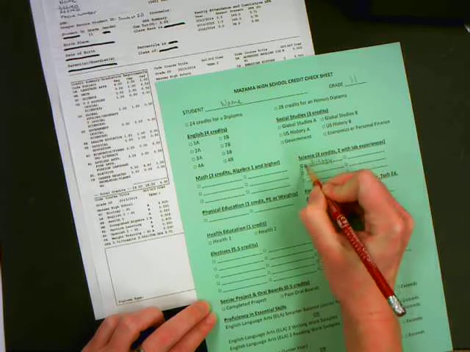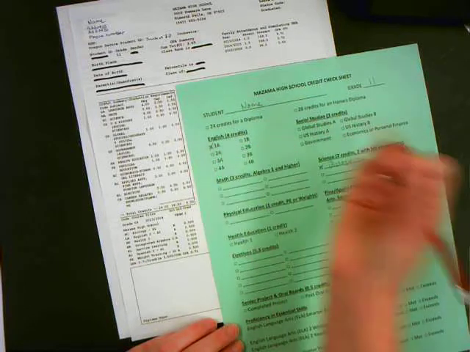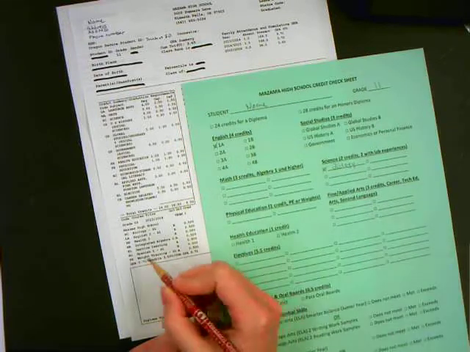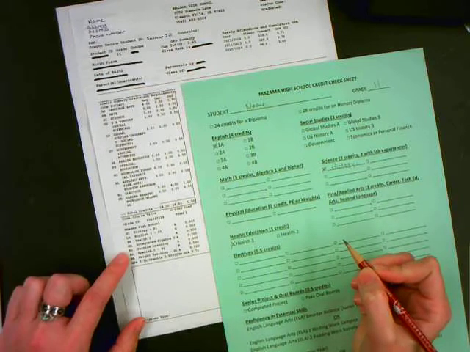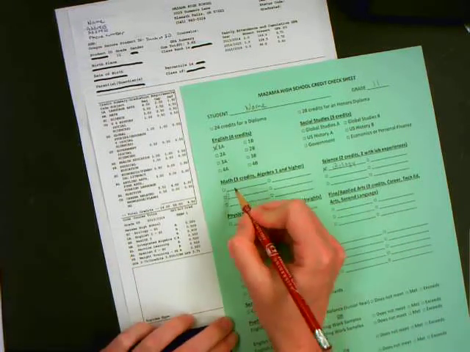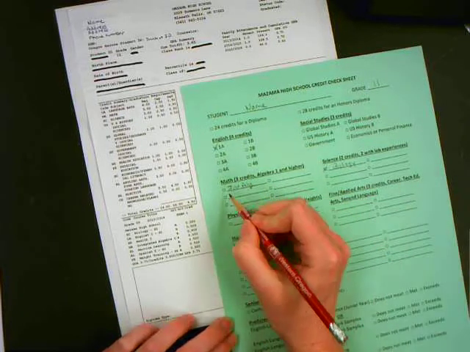write biology and check off that they completed the first semester. Next you'll see that they took English, they got a B, so they passed it. We'll check off that they finished English. Health 1 is next, that one's done, check it off. You see MA, math class, integrated algebra. So you write integrated algebra. You can abbreviate if you're running out of space.